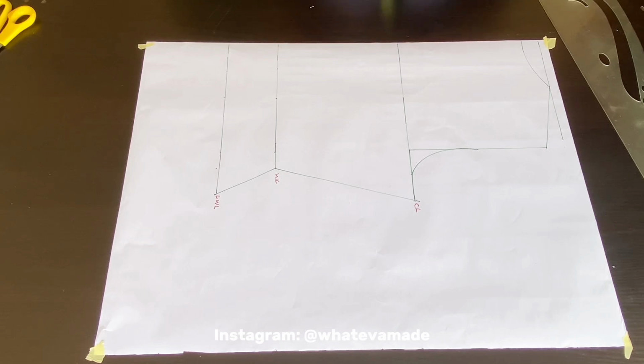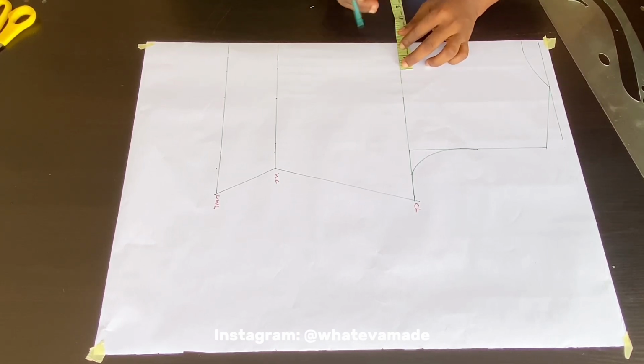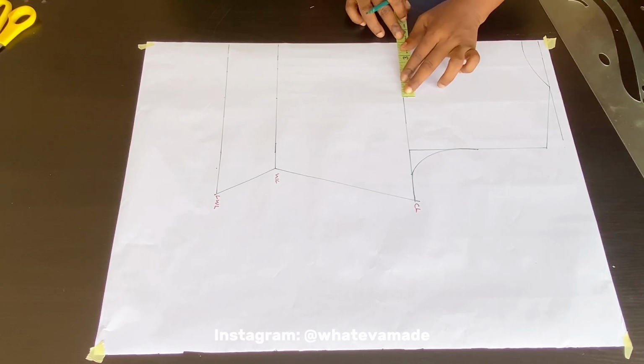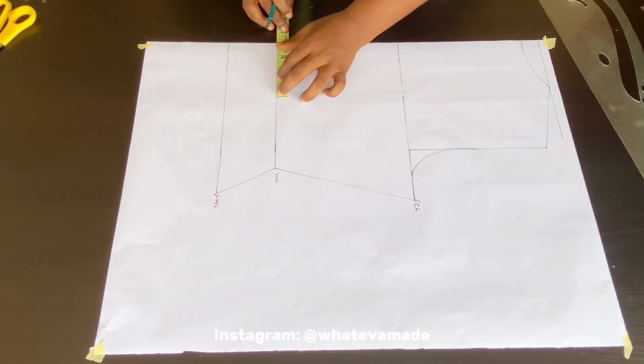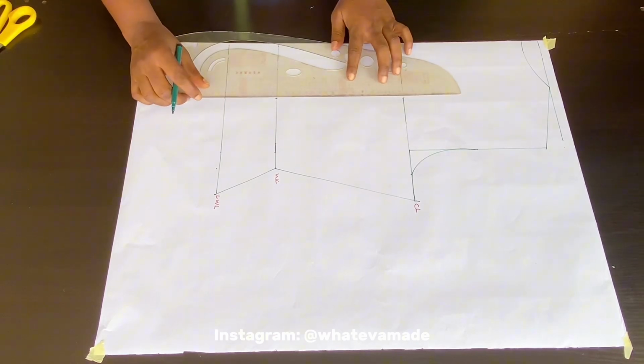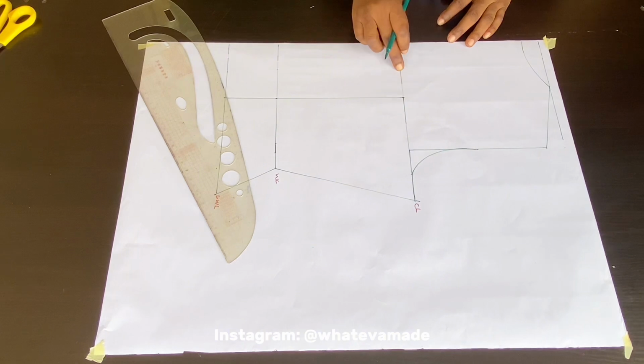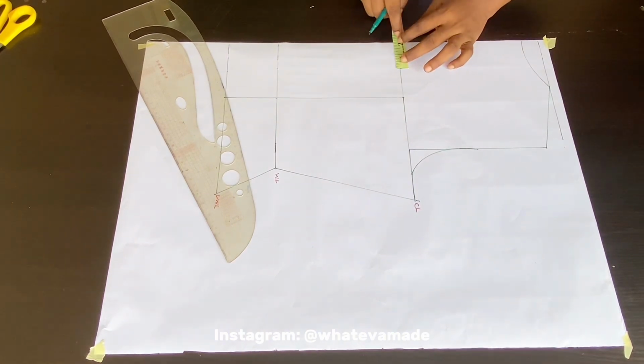So I already have my back block here. The next thing I'm going to do is to input my bust span measurement, which is supposed to be our dart line, except that I forgot to also include my darts at the back. I don't know what I was thinking, but please pardon me and please add your darts. Just half an inch on both sides is okay.